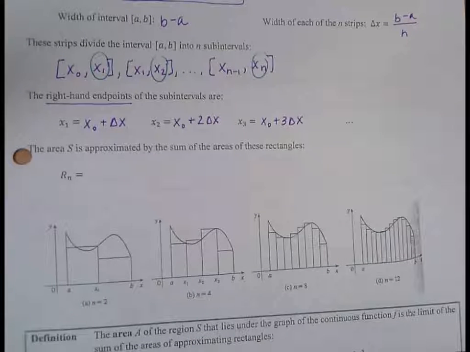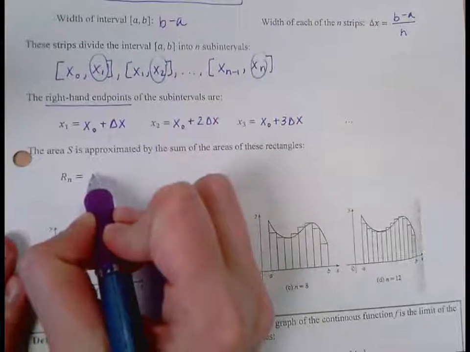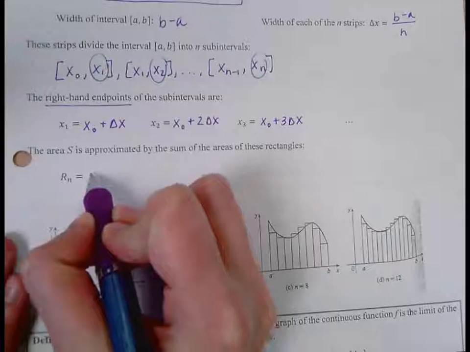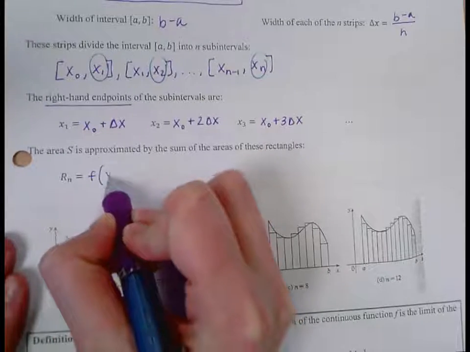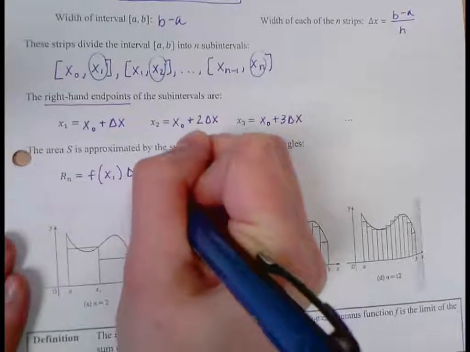So those are the x values that are determining the height of your rectangles. So your first rectangle, the height would be whatever your function evaluated at x sub 1 is, multiplied by the width, which is delta x.